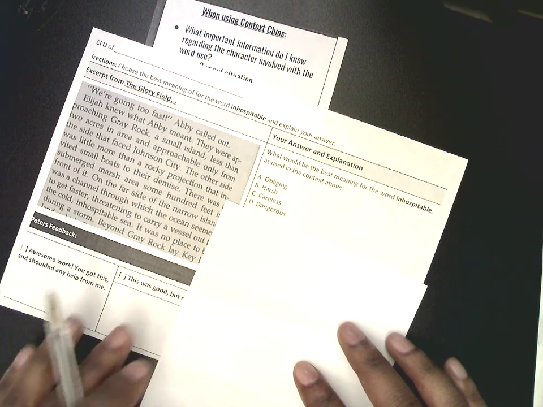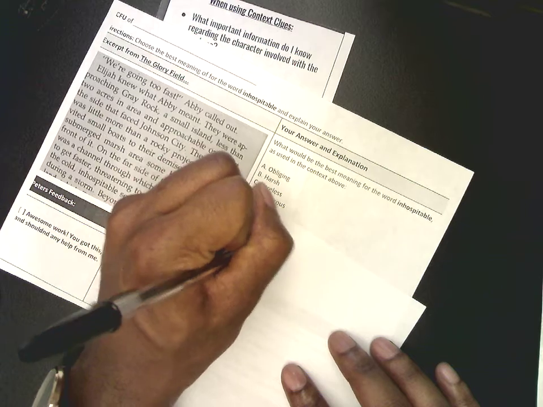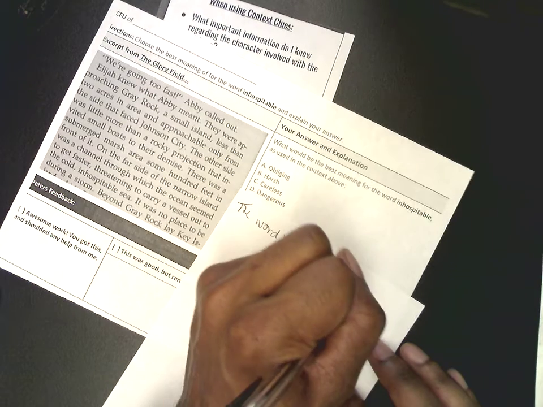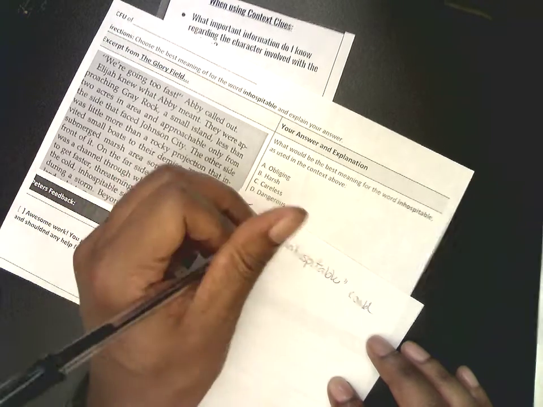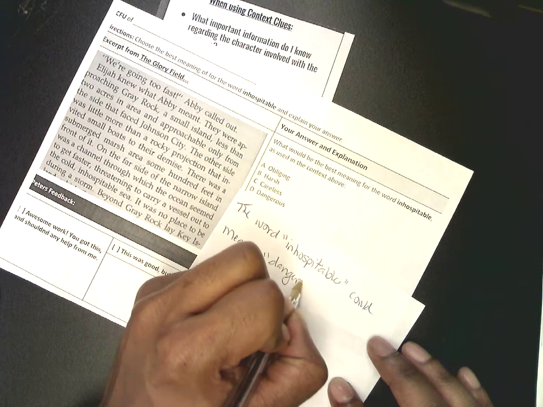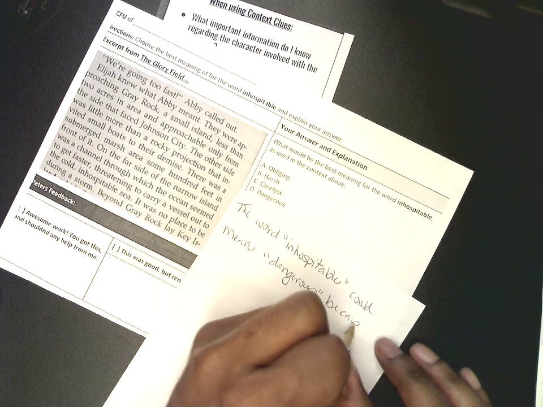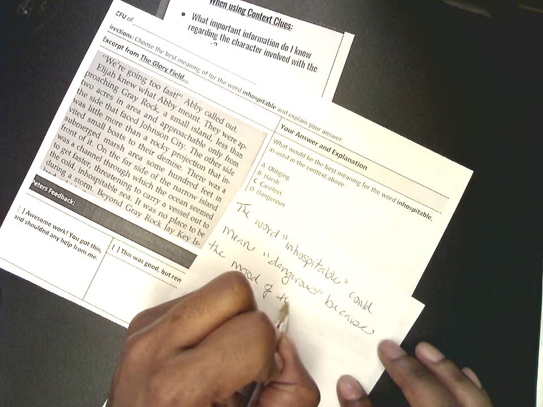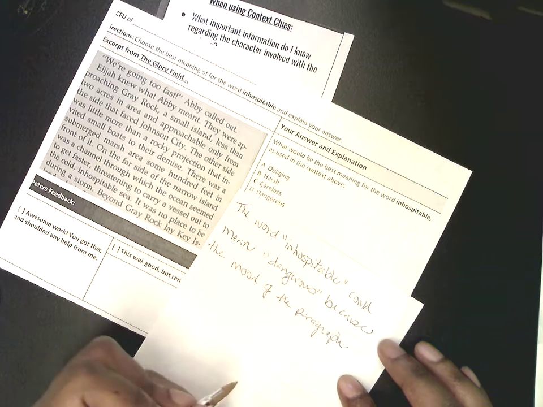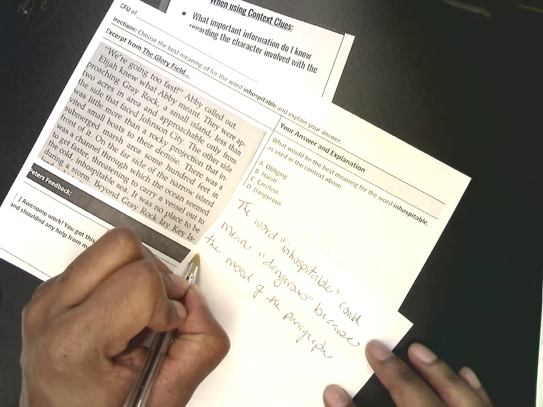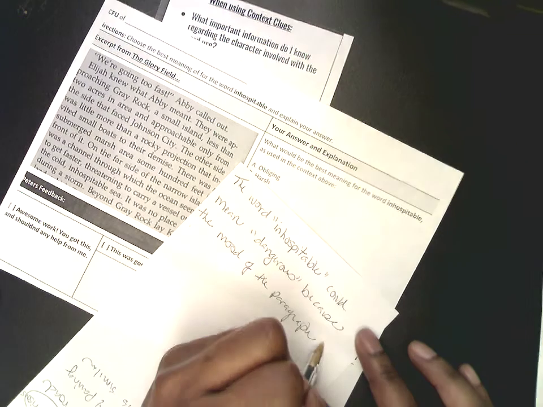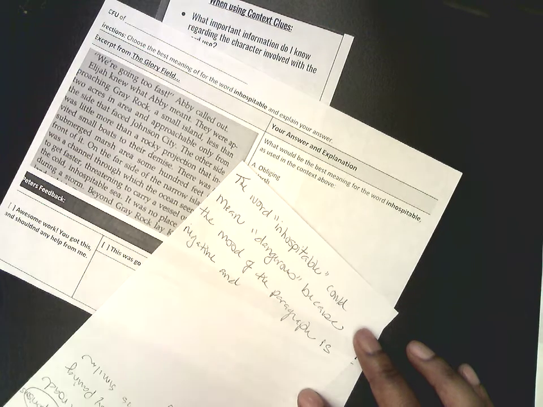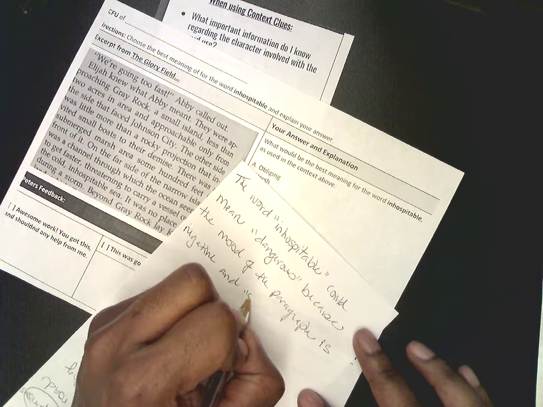So I'll go with the lighter word here, and you can say the word, quote, inhospitable, end quote, could mean, quote, dangerous, end quote, because the mood of the paragraph is negative, and in the language that some of you used in class, it's negative and, quote, scary.